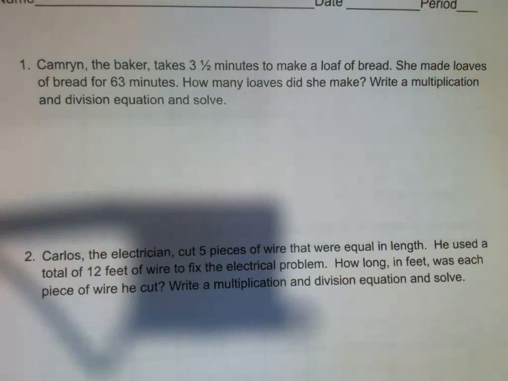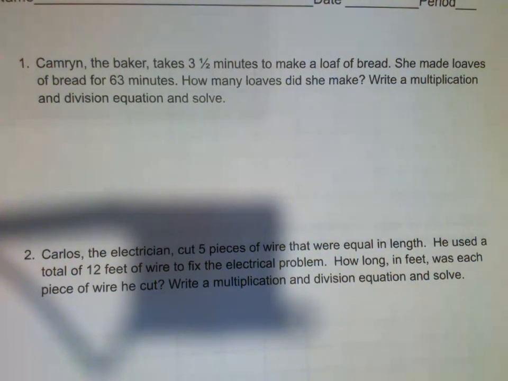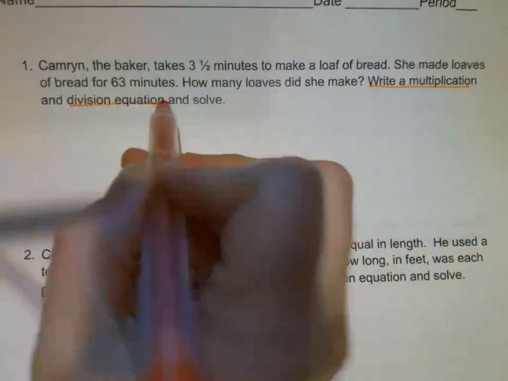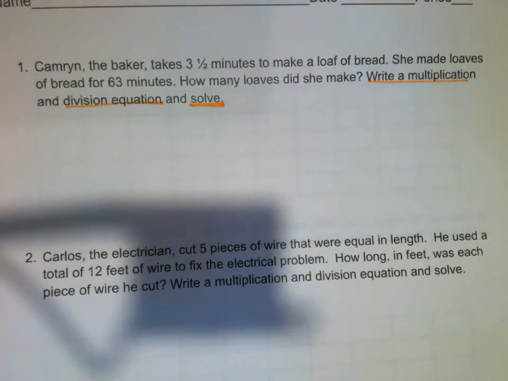Number 1. Cameron the baker takes 3.5 minutes to make a loaf of bread. She made loaves of bread for 63 minutes. How many loaves did she make? Write a multiplication and division equation and solve. So we need to do 3 things. All right, so I want you to think about what's happening here.